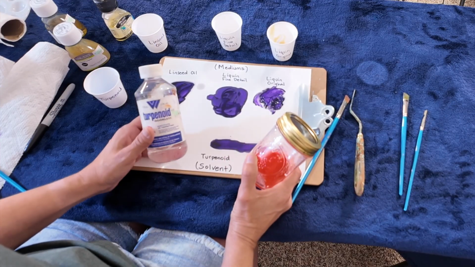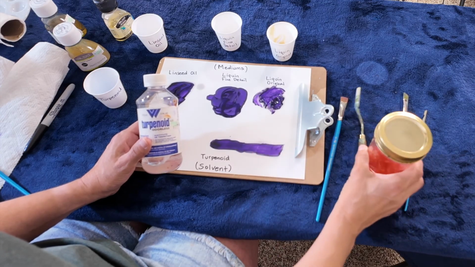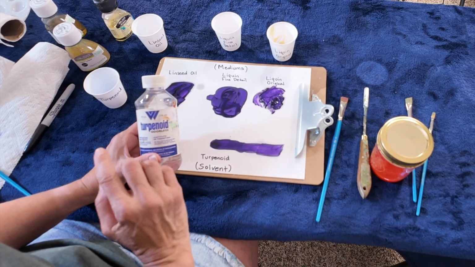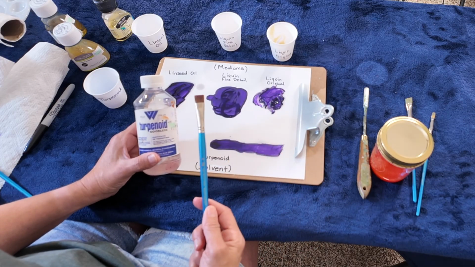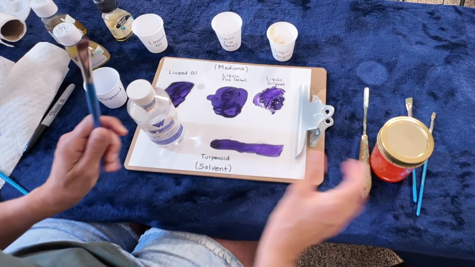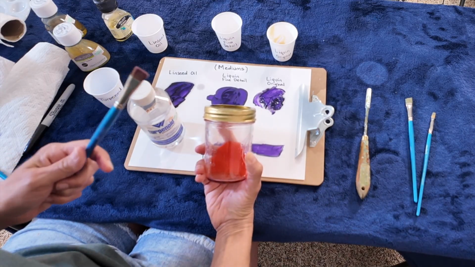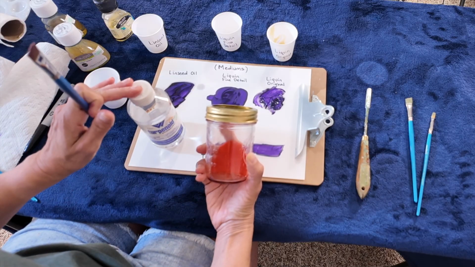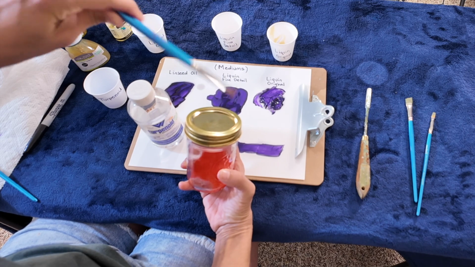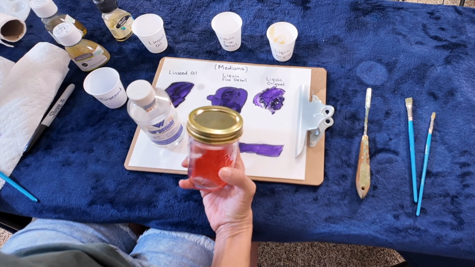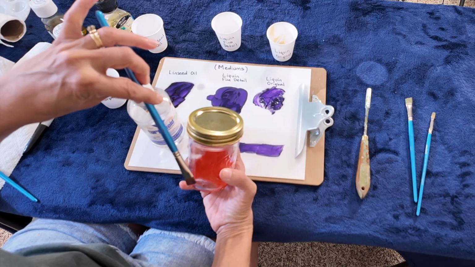Another great use for solvents is that they can be used to clean brushes. So a product like Turpenoid is a paint thinner, but it's also a brush cleaner. When you have paint that's accumulated on your brush, you can pour some Turpenoid into an empty mason jar, such as this. This one is red because I already cleaned a brush that had some red paint on it. You can pour some Turpenoid into a jar, stick your brush in there, swirl it around, wipe it clean with a paper towel, and then repeat that process. You can even leave the brushes in the Turpenoid overnight if you need to.